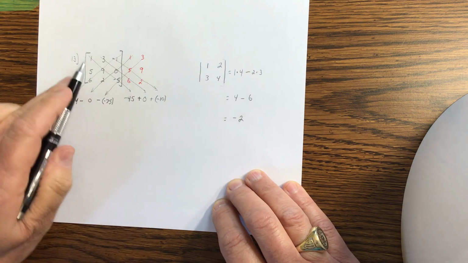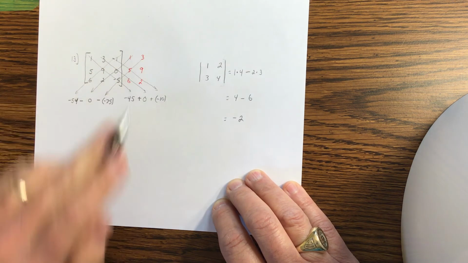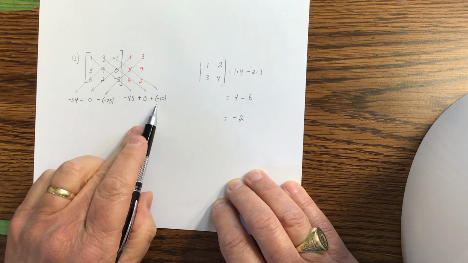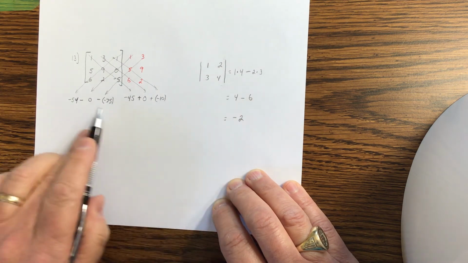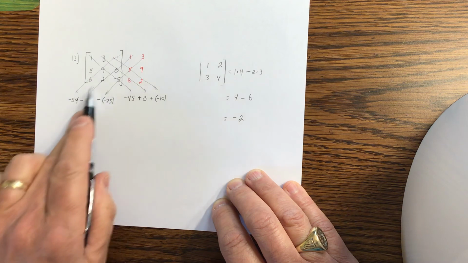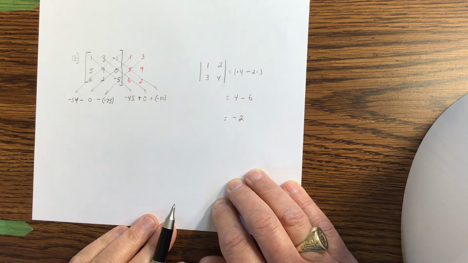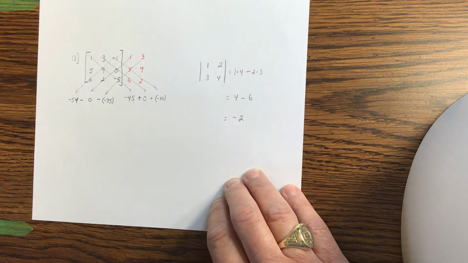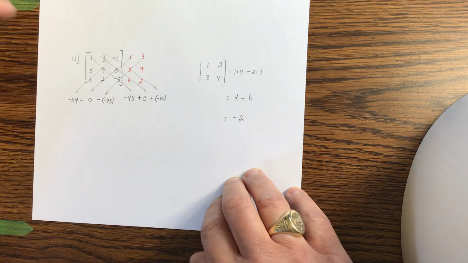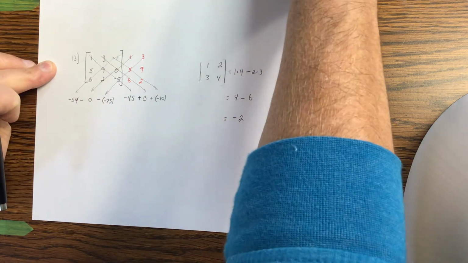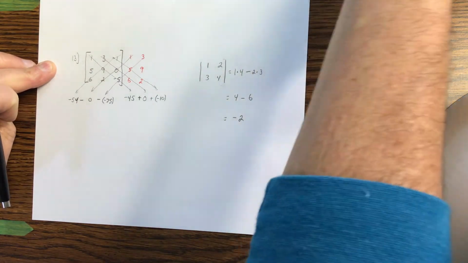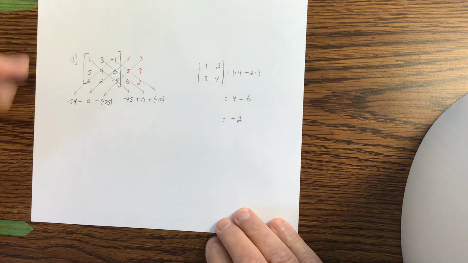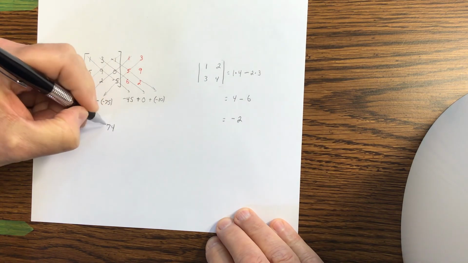So same thing here. Take these products, add them together, just like we did here, minus the sum of these products. If you add all those numbers up, you should get your answer, which, if I've done number 13 correctly, should be 74.